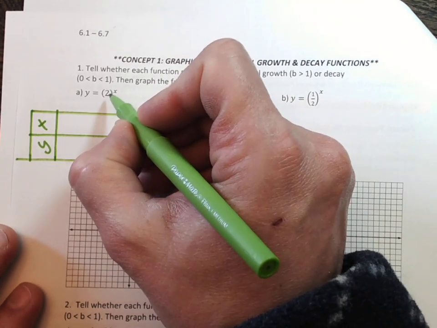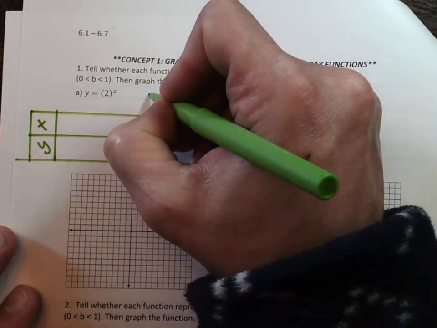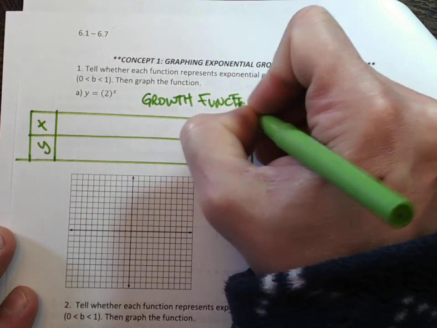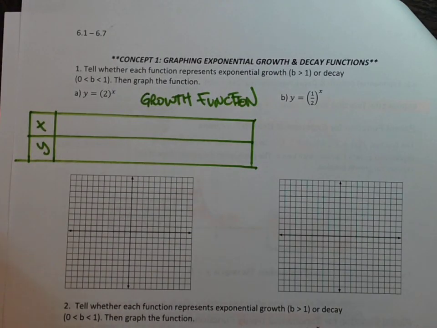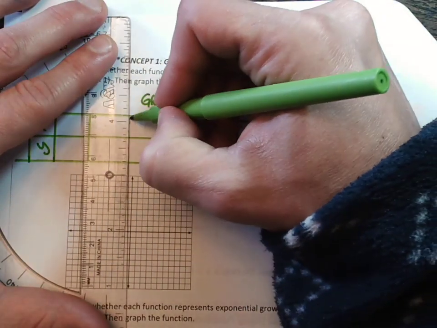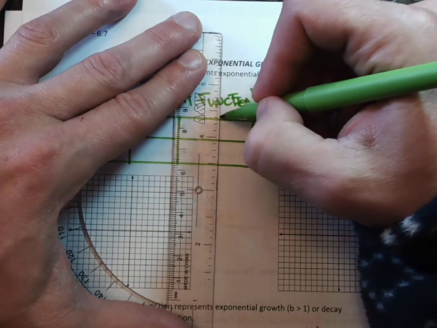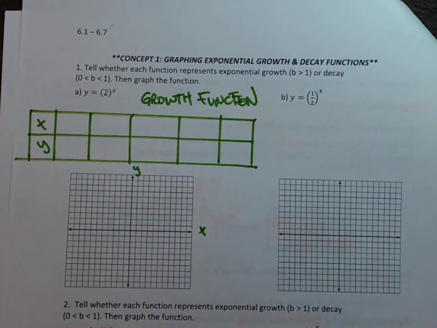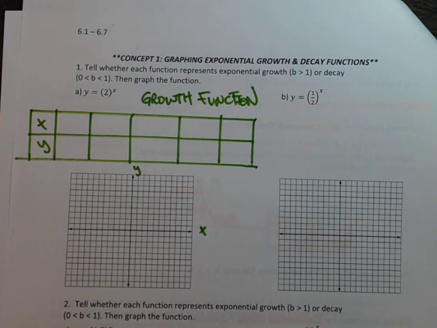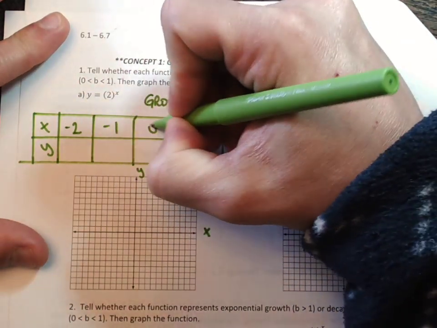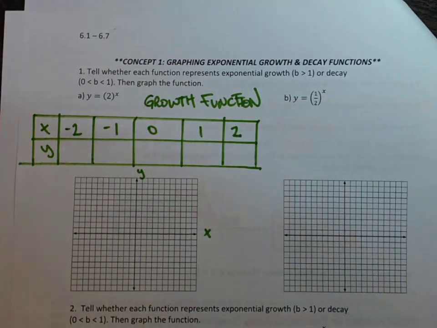B is 2, and if B is 2, which means it's greater than 1, that is a growth function. Also, I'm going to go ahead and make 5 points, and I'm just going to use the 5 general, easiest points we can use. And they are going to be really close to this y-axis. That way they don't really get off my graph for the most part. So what points am I going to use? Negative 2, negative 1, 0, 1, and 2 for our x-coordinate. And then I'm just going to plug them in.